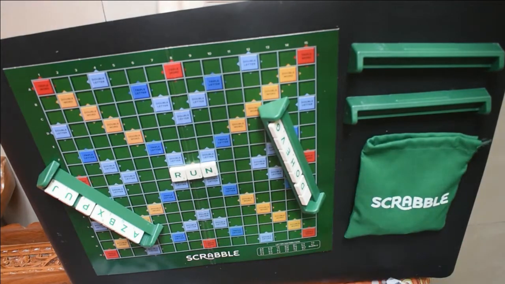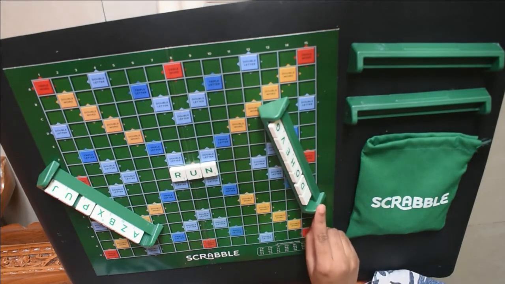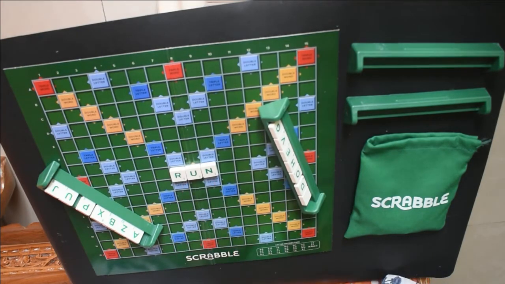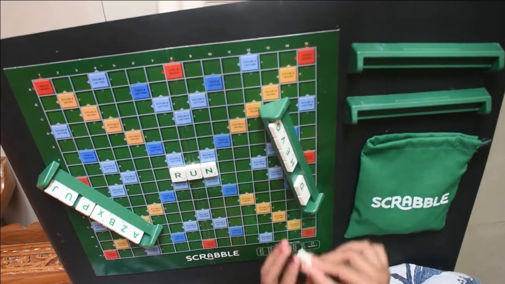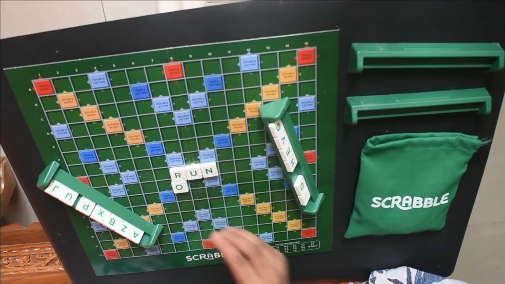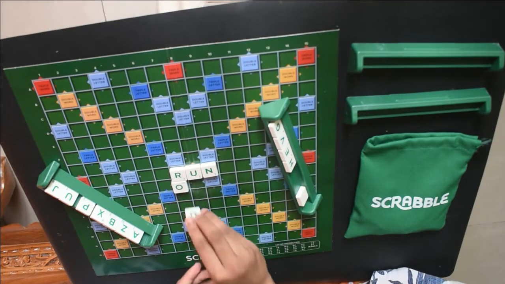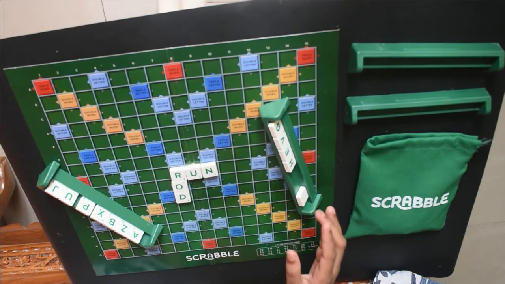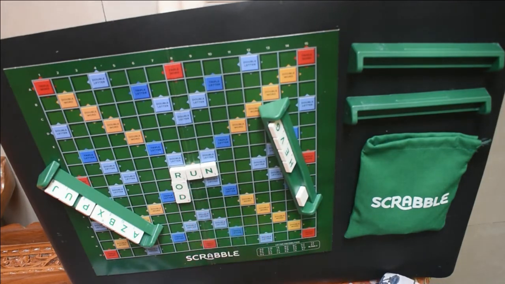Now the opposite player forms another word connecting to the word which I have formed. Like this. I have kept the word run, and from the R, the opposite player formed rod. Any word which we form on the board should be meaningful and should be in any dictionary. Okay?